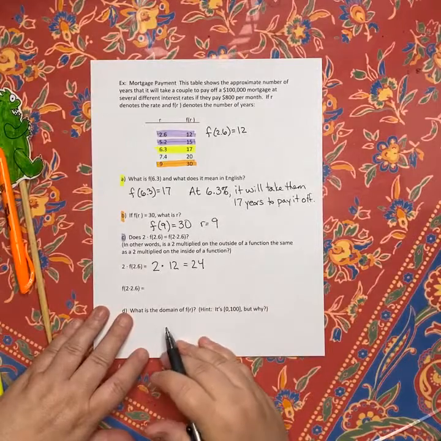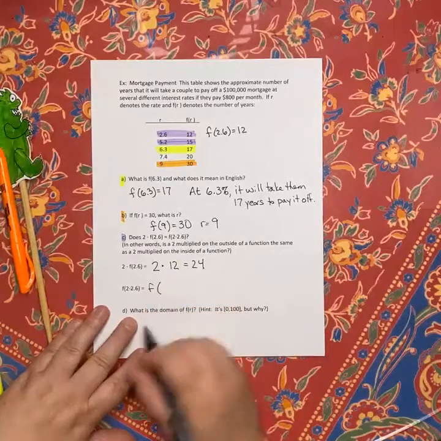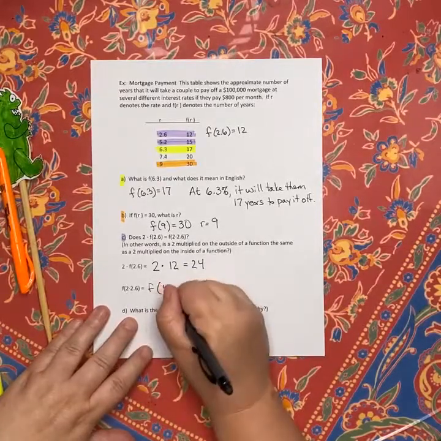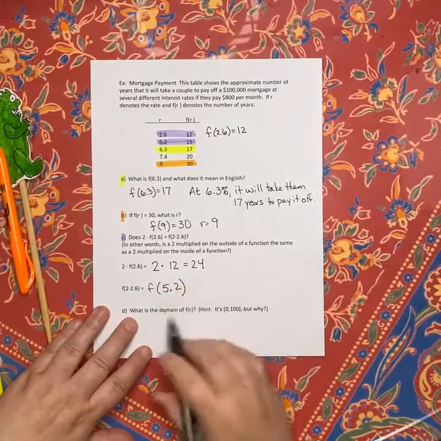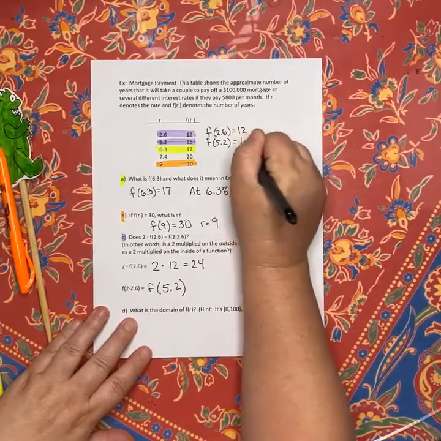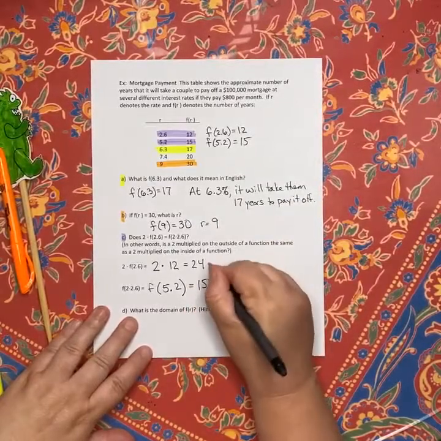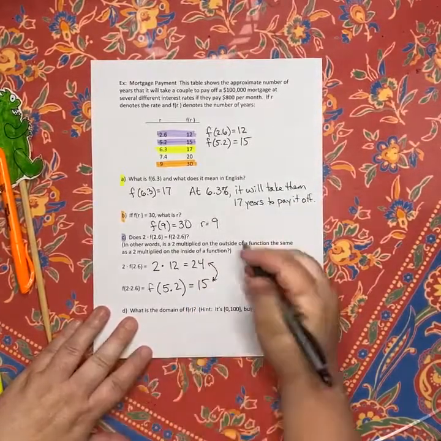Okay. Second question, what's f of 2 times 2.6? That's f of 5.2, which is 15. Are these two equal? Not equal.